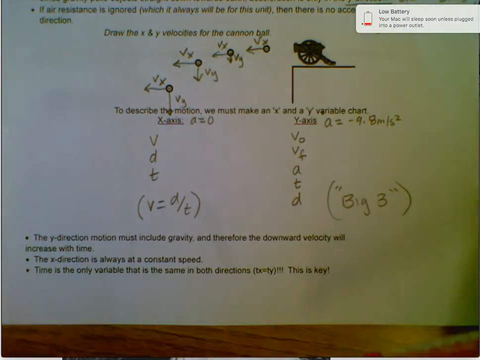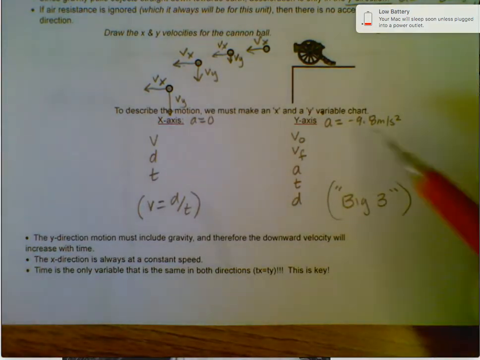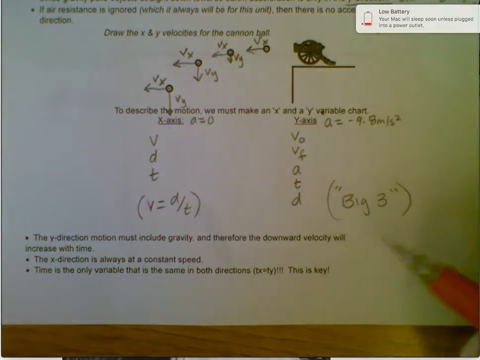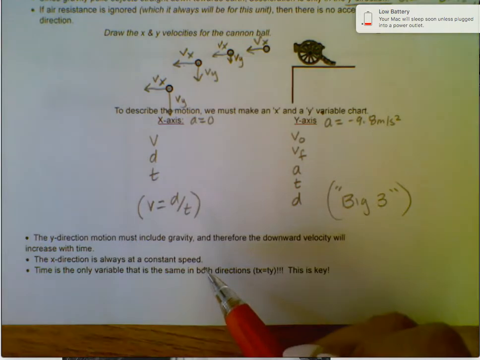A couple of notes down here. The y direction motion must include gravity, and therefore the downward acceleration, or the downward velocity will increase with time, meaning it's going to speed up going downward. The x direction is always at a constant speed.